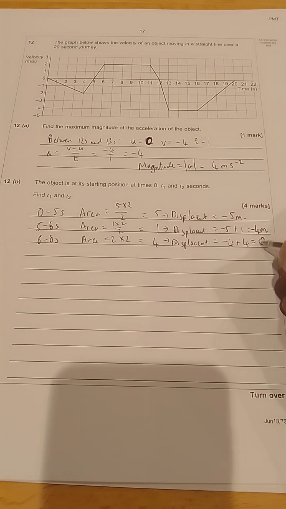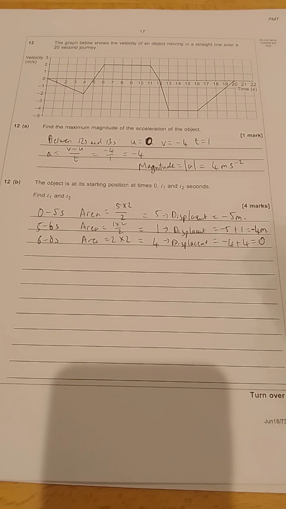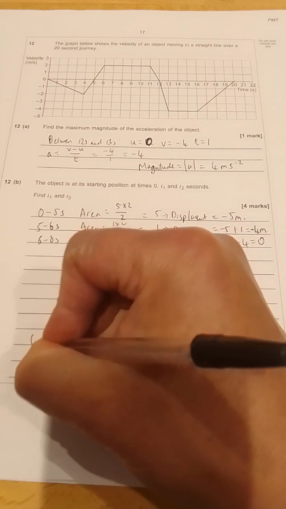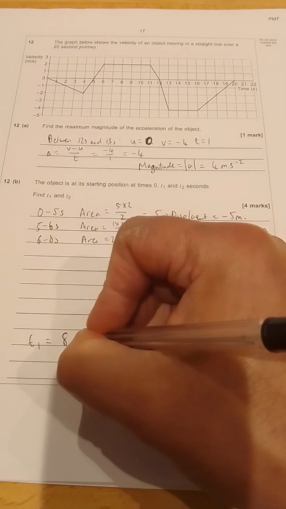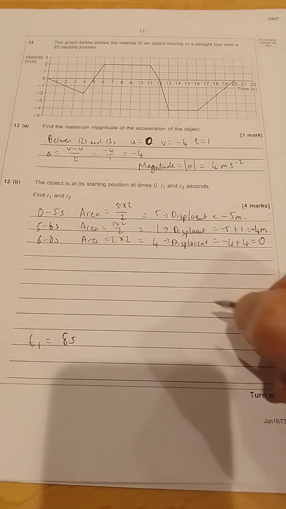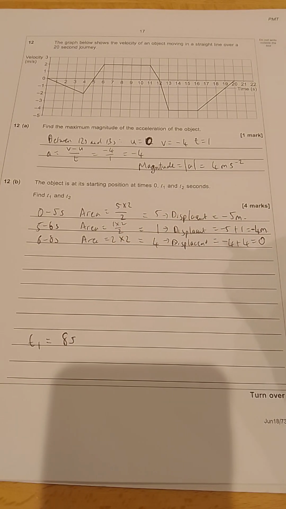So we're now at 8 seconds, and we're at our starting position again. So we can say that t1 is 8 seconds. Now we need to keep working forward, because as you can see at 8 seconds, it's still moving forward.